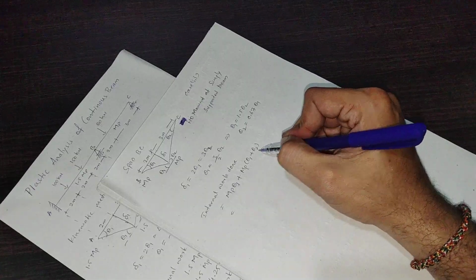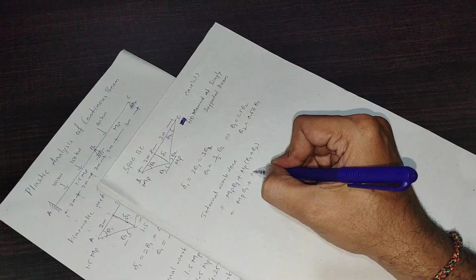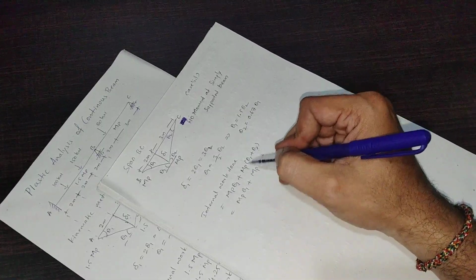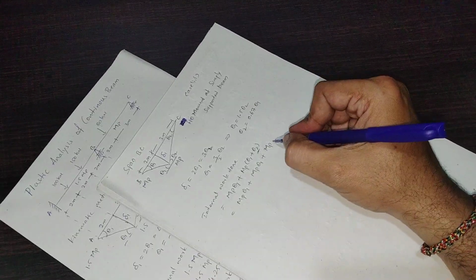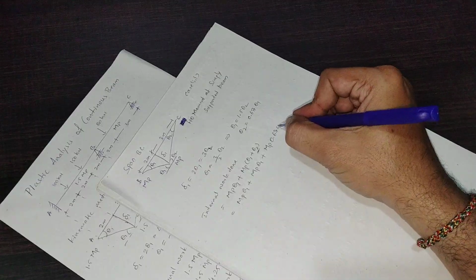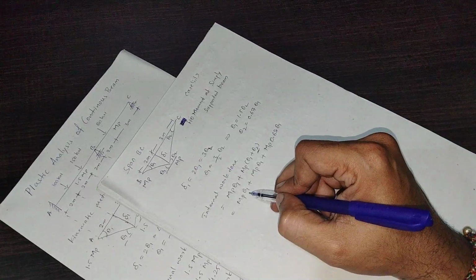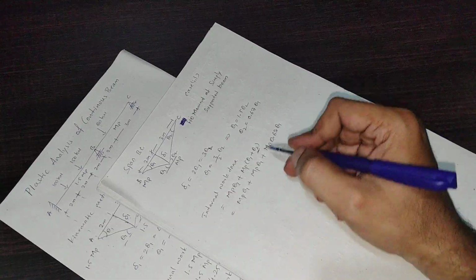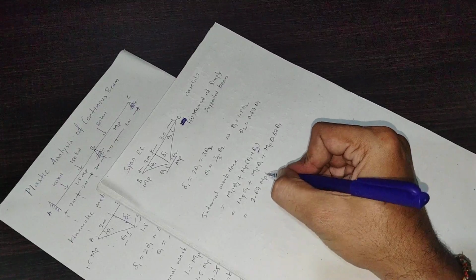So Mp theta 1 plus Mp theta 1 plus theta 2, where theta 2 is 0.67 theta 1. So 1 Mp theta 1 and another Mp theta 1 is 2 Mp theta 1, and with 0.67, it is 2.67 Mp theta 1.